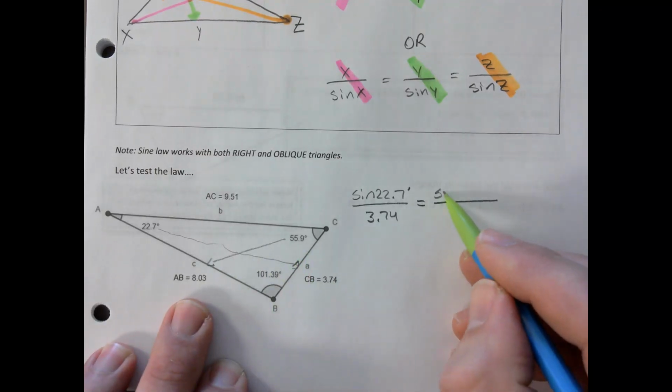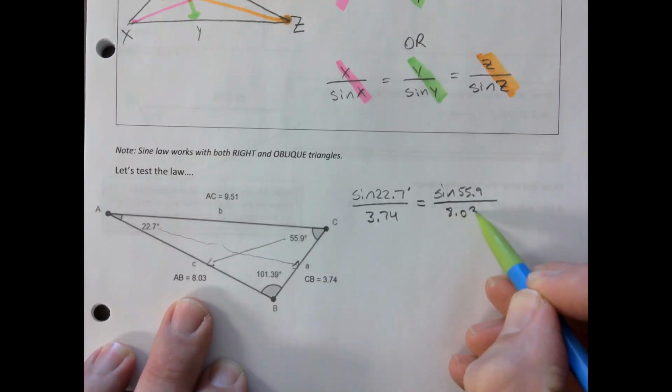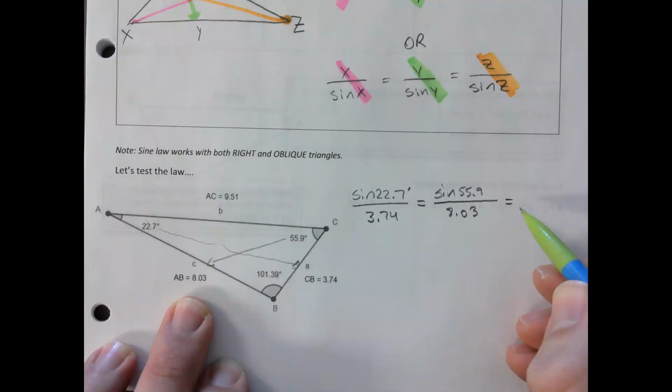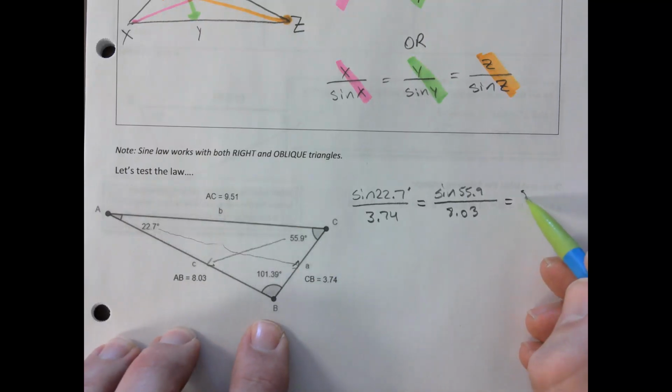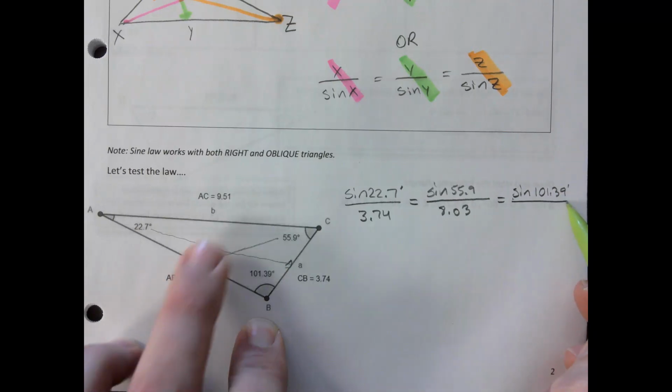So we go sine of 55.9 over 8.03. And last but not least, sine of 101.39 divided by 9.51.